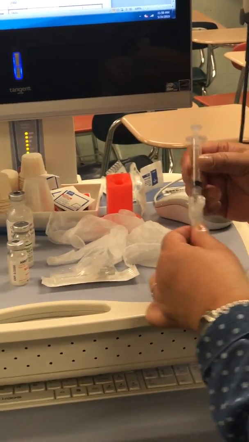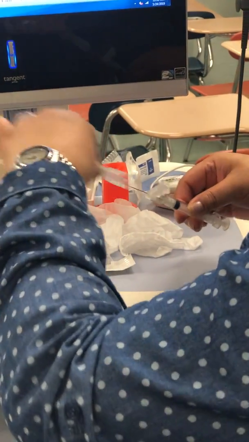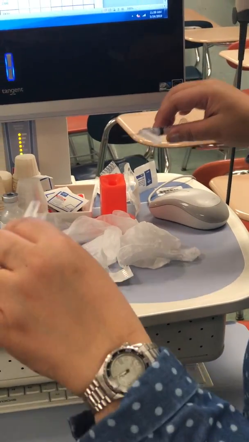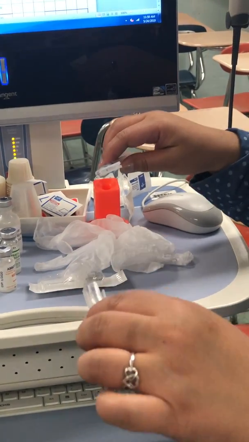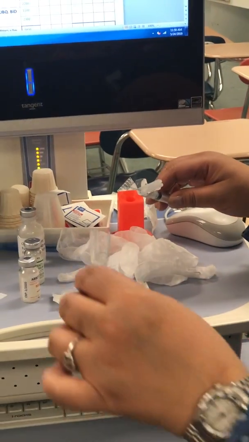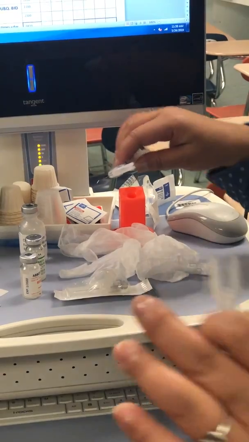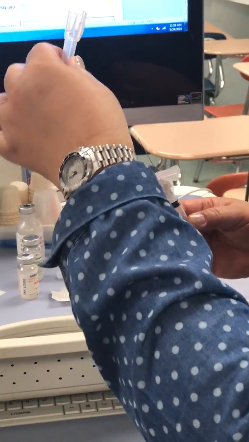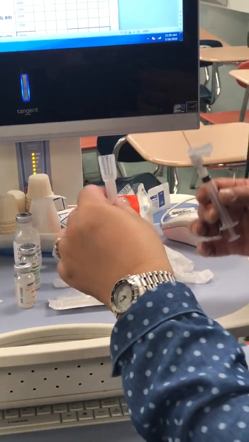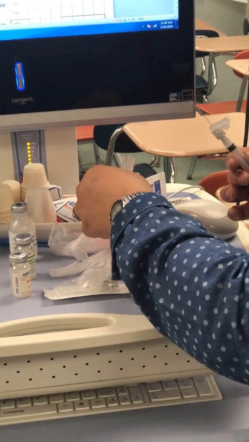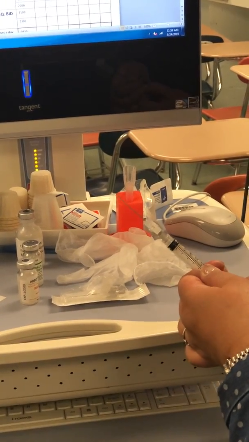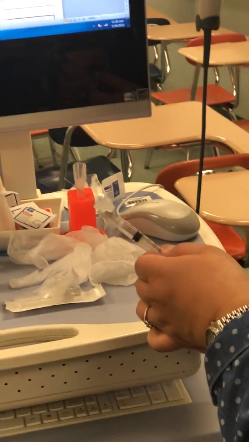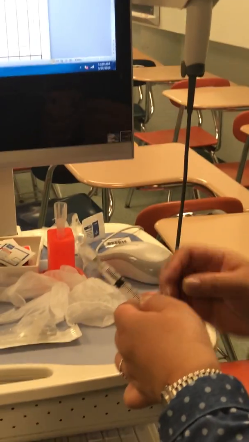So we're gonna, usually I tell students to go like this when you take out the cap because you have more space if you go like this. If you go up, you might come back and poke yourself, you know, it's for safety. So we get 1 ml of air, right?